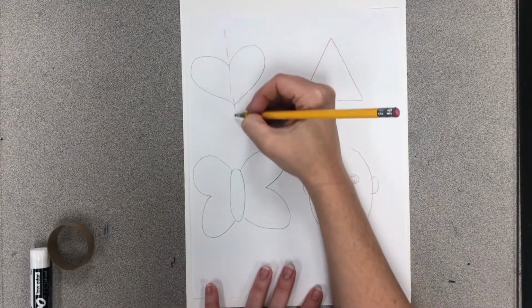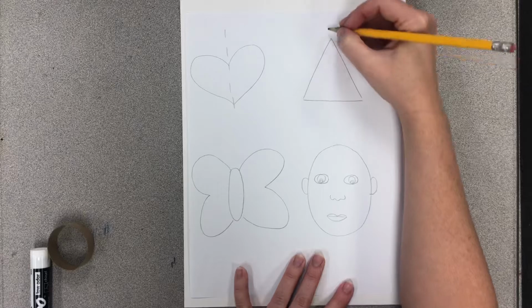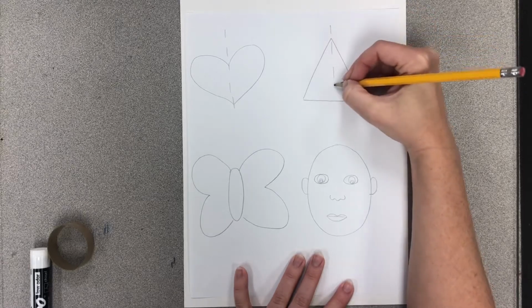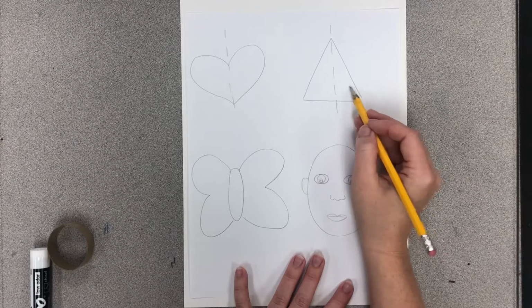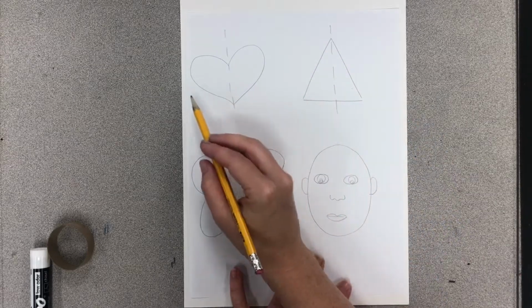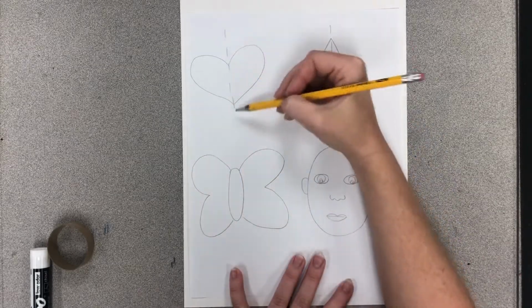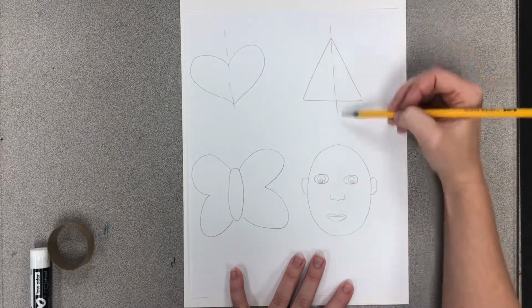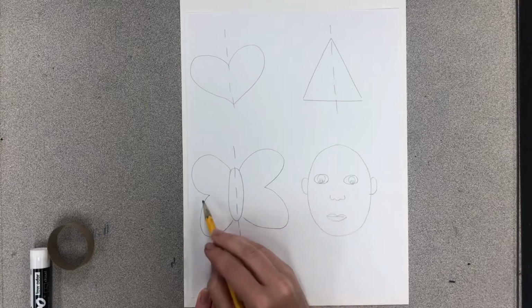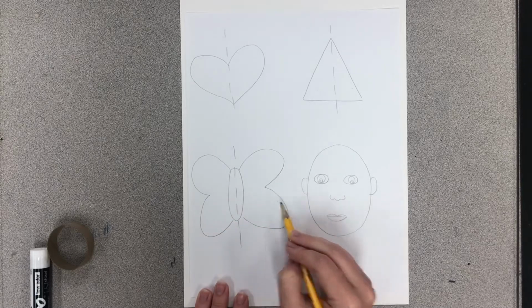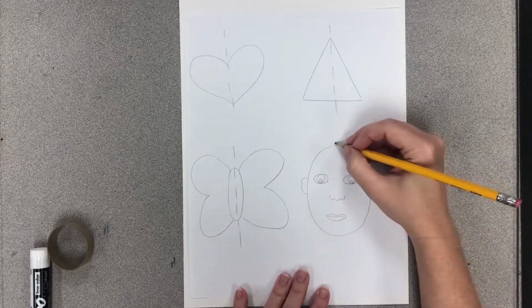So like if I were to cut this heart in half, this side is the same as this side. That kind of imaginary line is called the line of symmetry. Same, if I were to cut that triangle in half, this side is the same as this side. Now, symmetry can go multiple ways, but today we're just going to talk about vertical symmetry. So when we divide it up and down, like that, the left side is the same as the right side. And this is also true for the face.